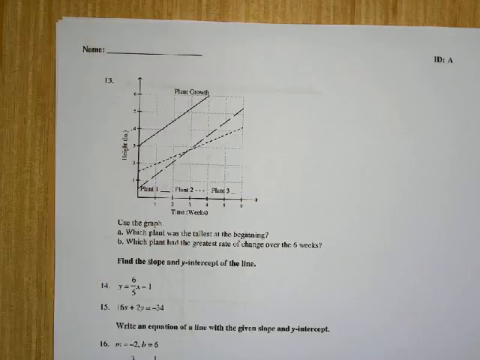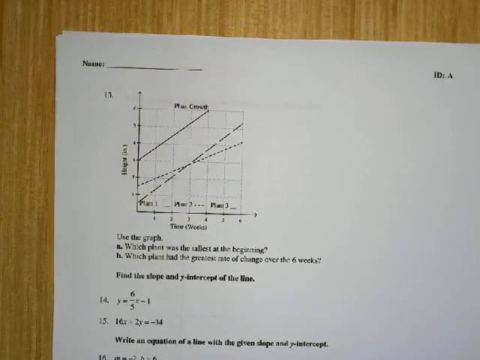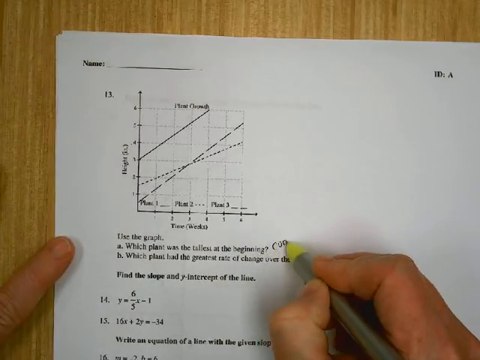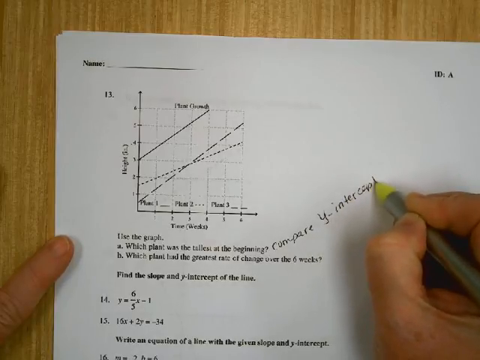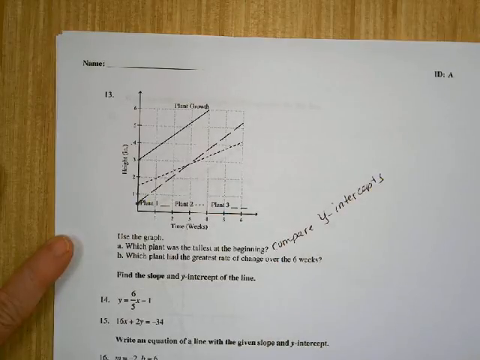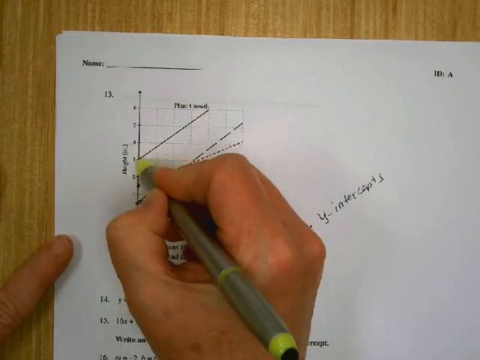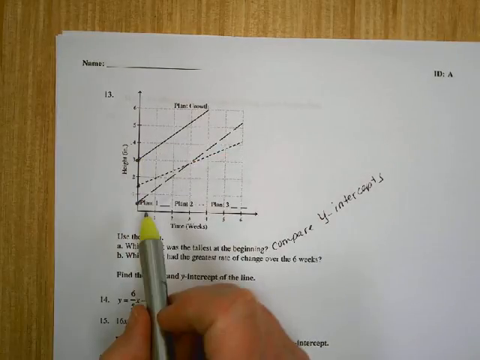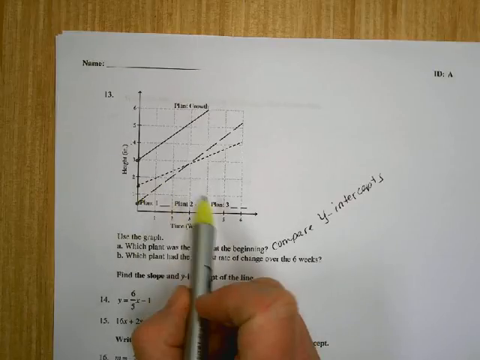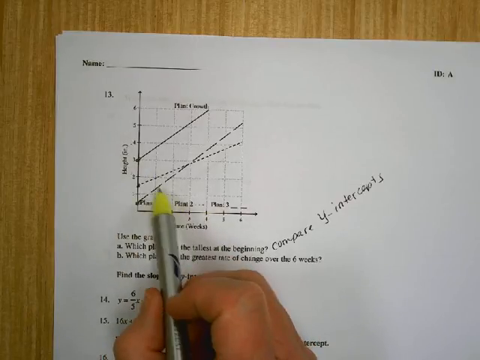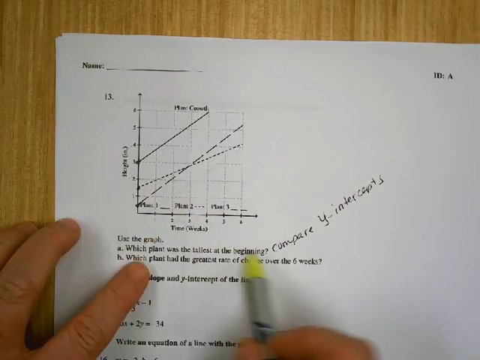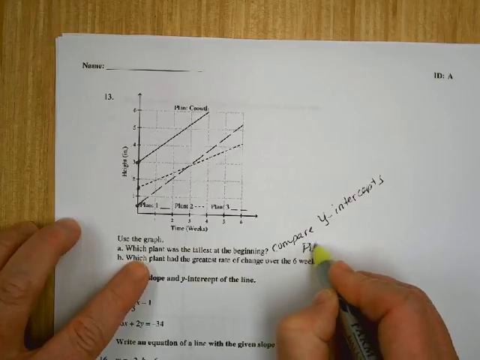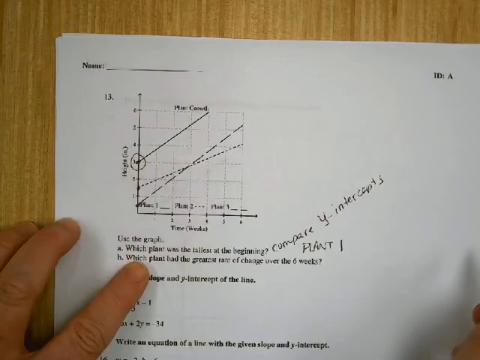Number 13. Use the graph. Which plant was the tallest at the beginning? That's asking you to compare the y-intercepts. There's your one, there's the next one, and there's the next one. This is plant 1, plant 2. Plant 1 is solid. Plant 2 is dashed. 3 is larger dashes. The one that looks to be the tallest at the beginning was plant 1. It had a y-intercept of 3.